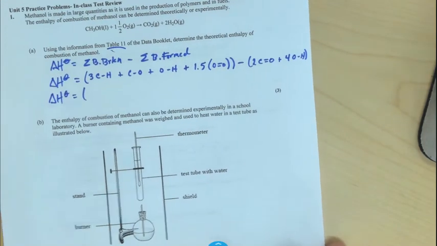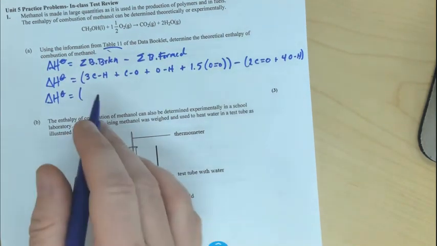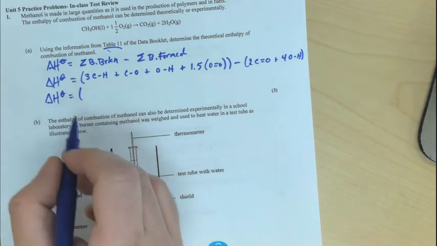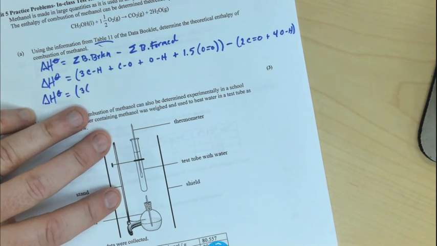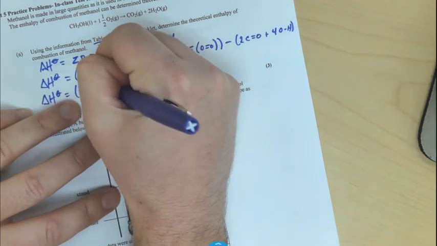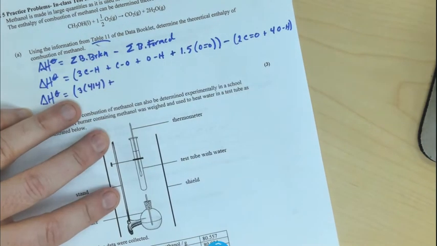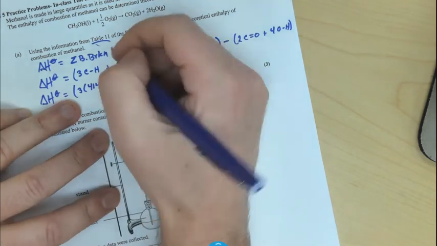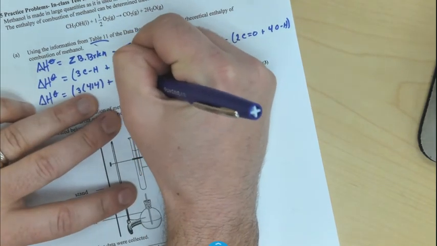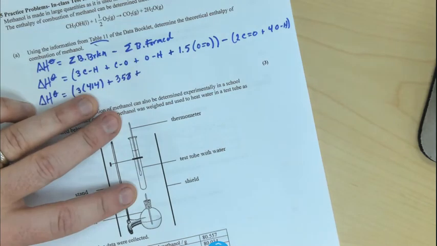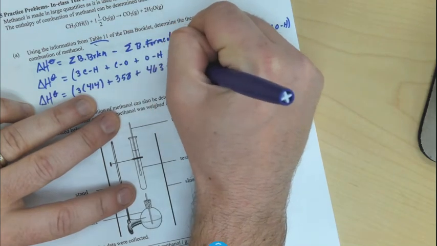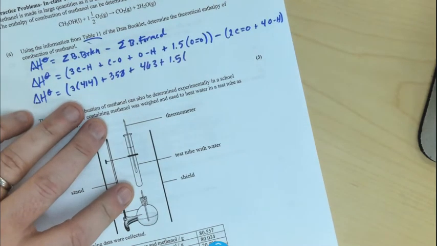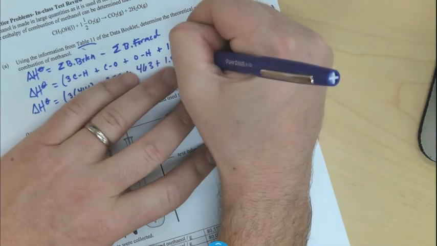I'm not going to show you the data booklet. You can look at it yourself if you need to. So I'm going to do 3 times the carbon-hydrogen bond enthalpy, which is 414, plus the carbon-oxygen, which is 358, plus the oxygen-hydrogen, which is 463, plus 1.5 times the oxygen double bond, which is 498.